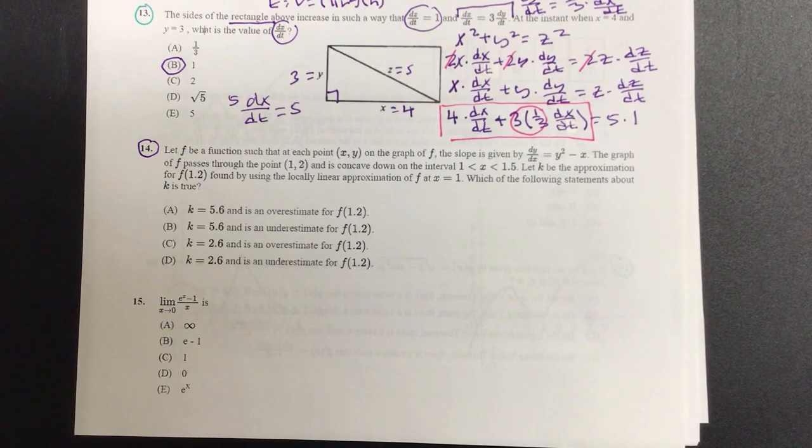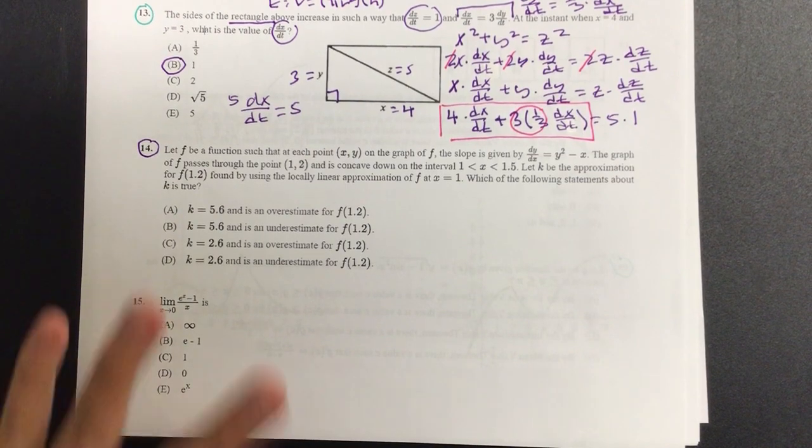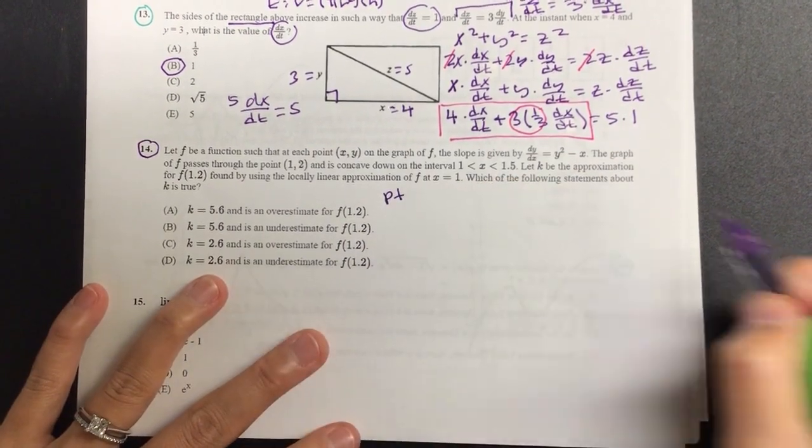So we need to find the equation of a tangent line. To find the equation of a tangent line, we need a point. So let's write out the point. And we also need a slope.